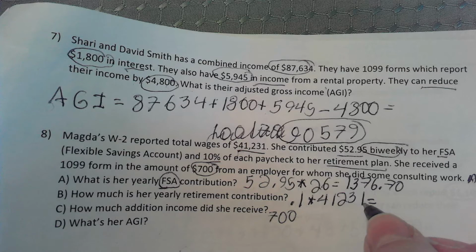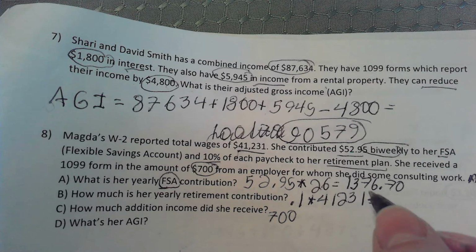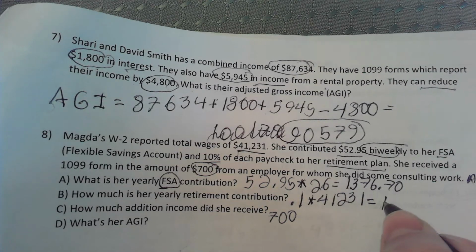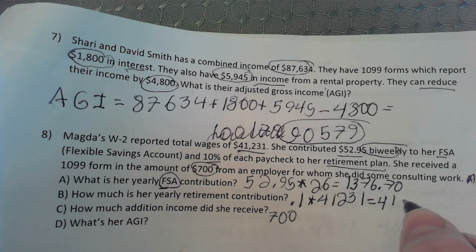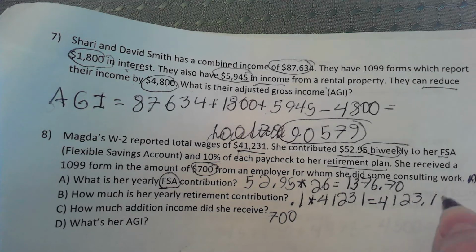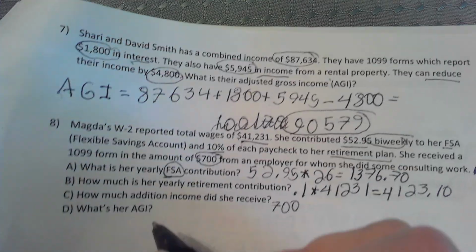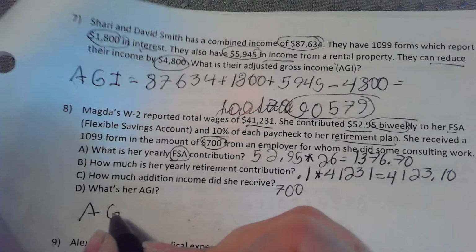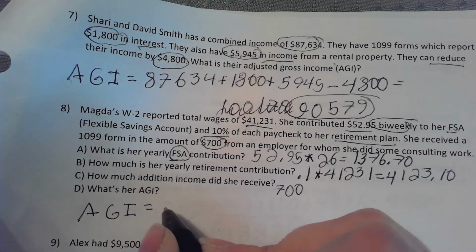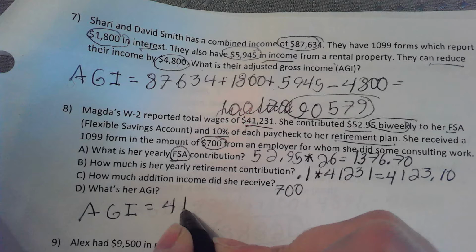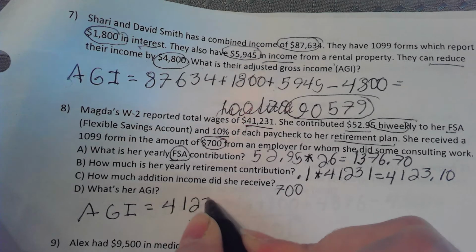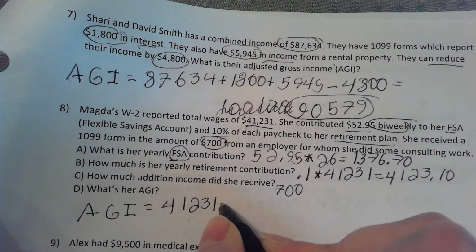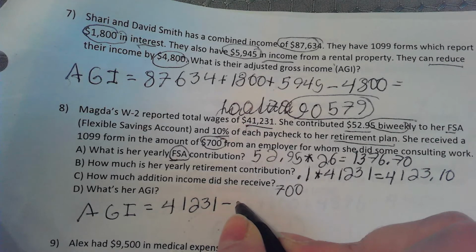10% times 41,231. So we get $4,123.10. What is her adjusted gross income? So we're going to do that. So her AGI. Okay, so we start with her income, the 41,231 minus her flexible spending account.